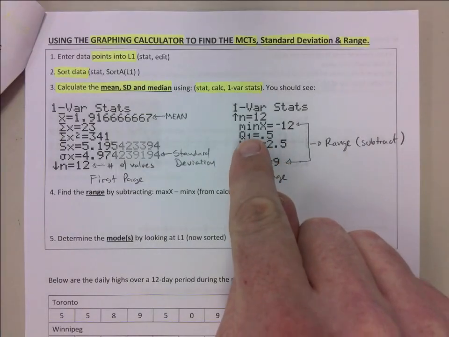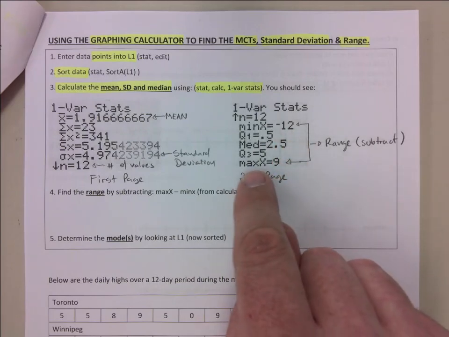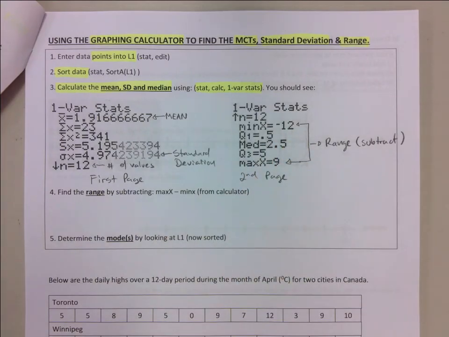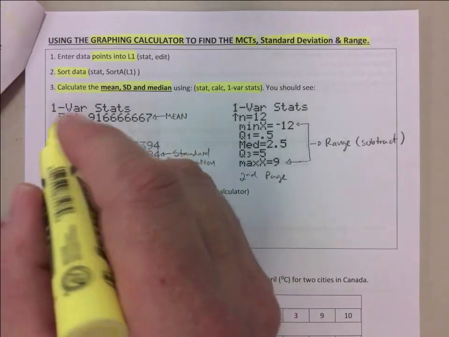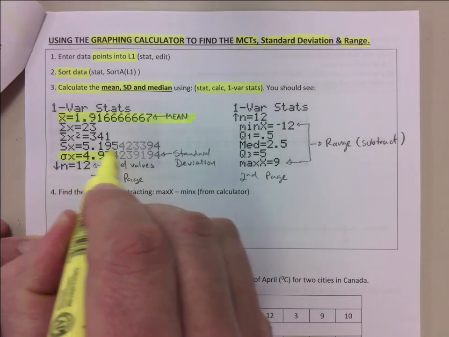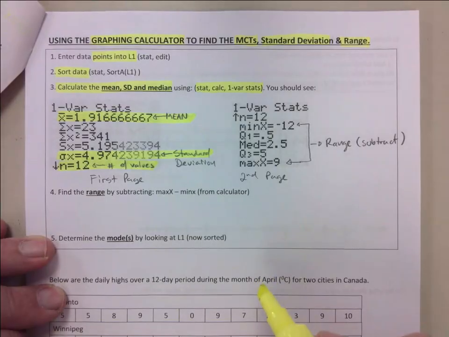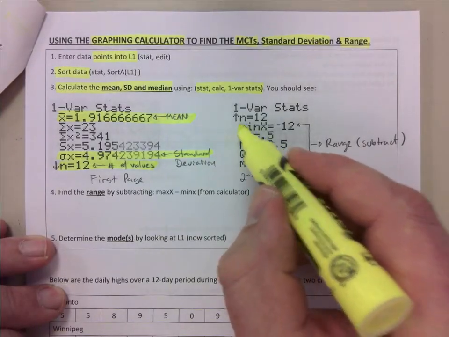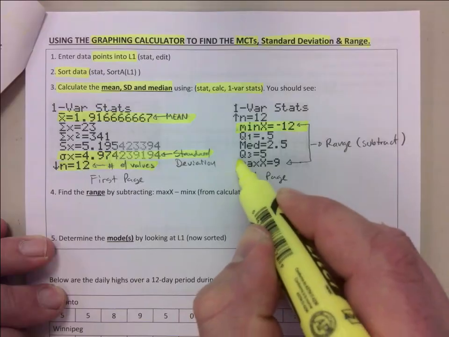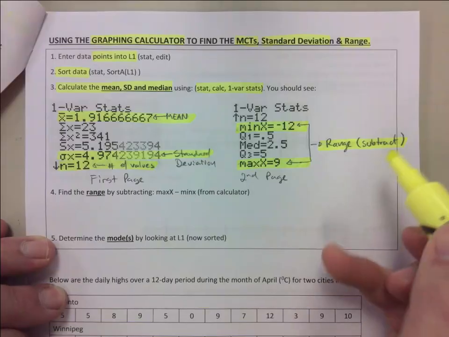Why? Because it tells you the minimum value present in your data set and the maximum present in your data set. So now I'm going to highlight all the ones that you really need to know. Mean, standard deviation, N is the number of values, the min, the max to get your range.